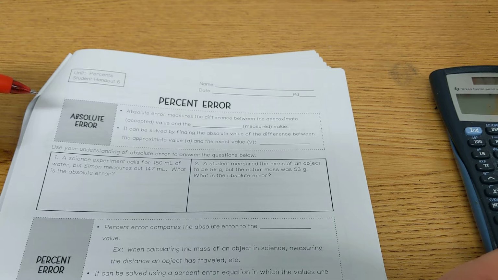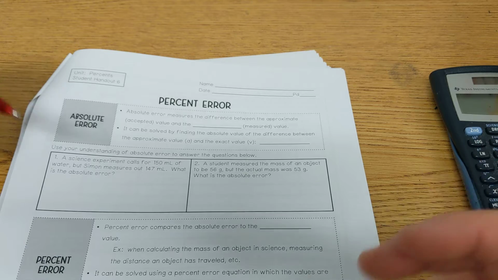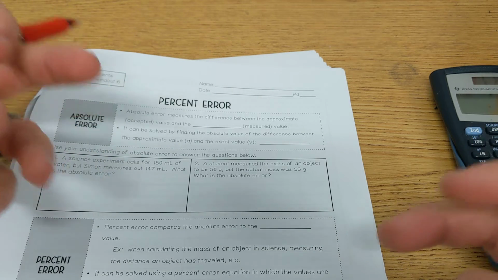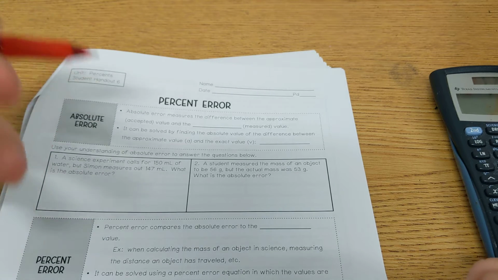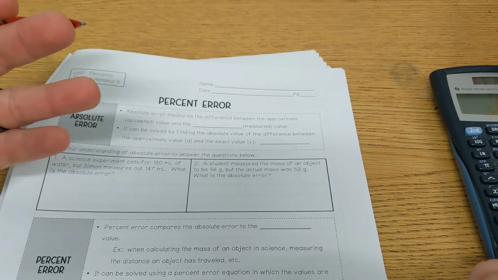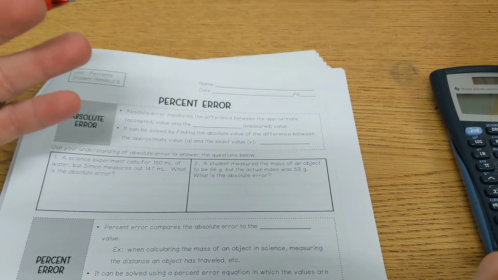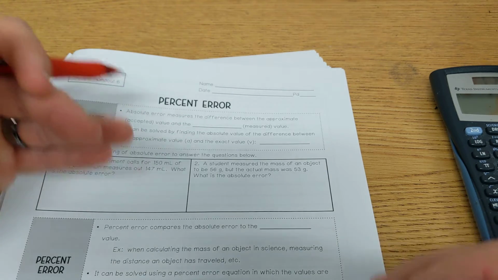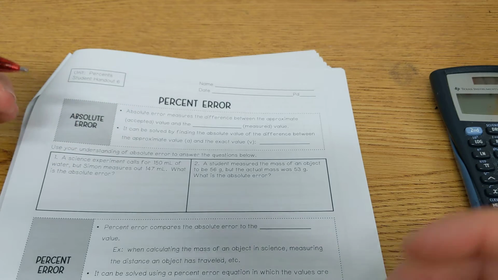So if we were talking about gumballs, and you had a jar full of gumballs, and you guessed it to be 350, but there were actually 400, the absolute error is just the amount you were off, not a percentage, just the amount. So we were off by 50, so our absolute error would be 50.